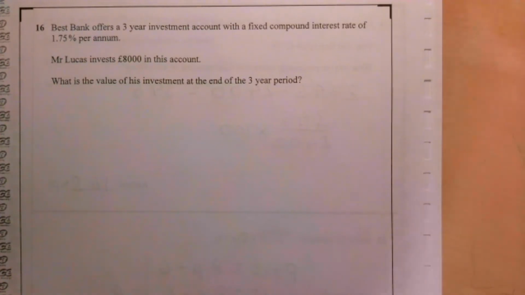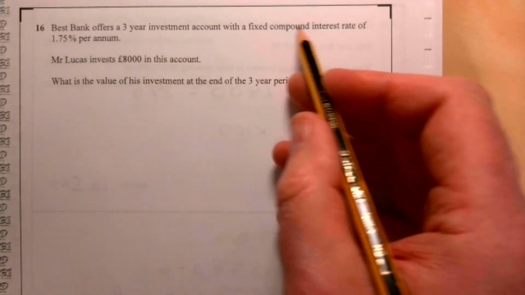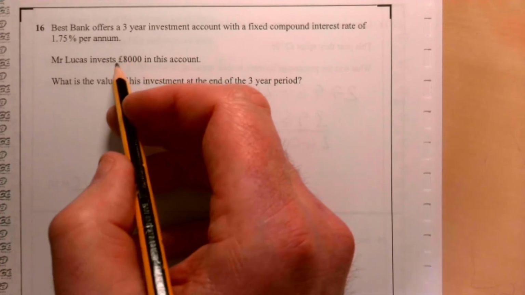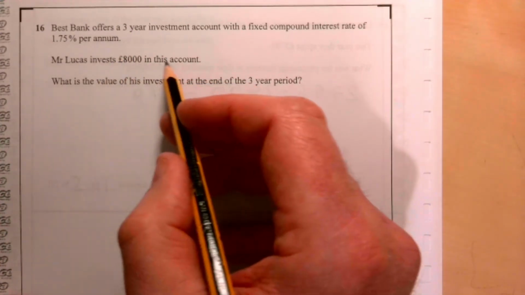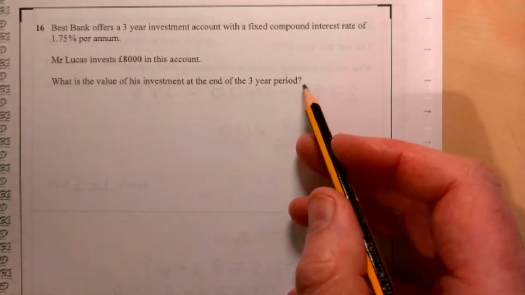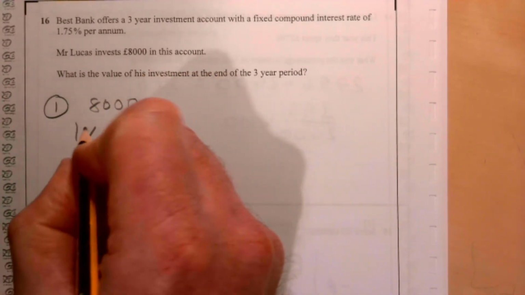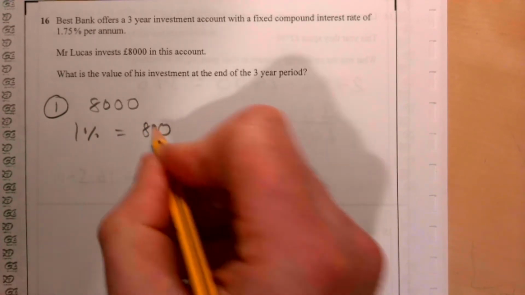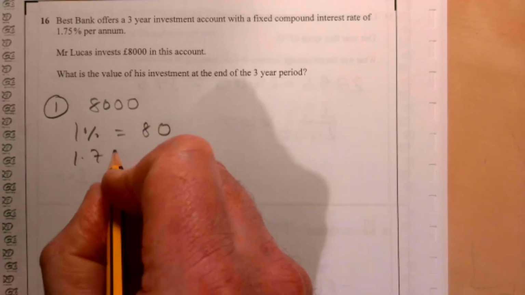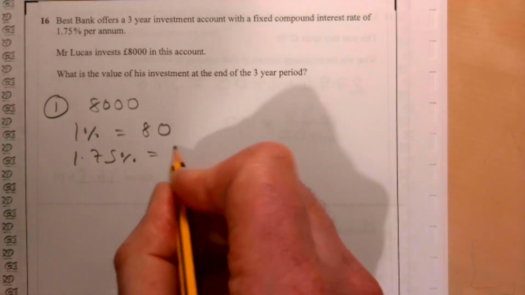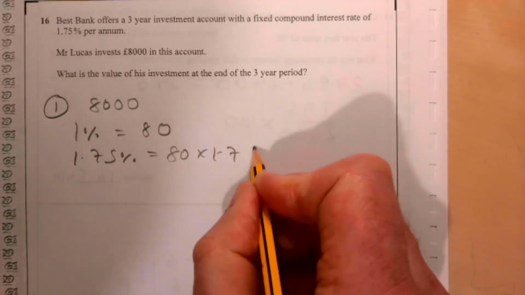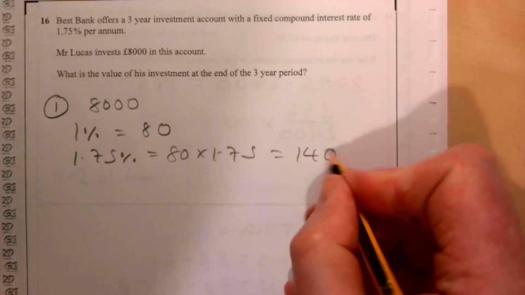Question 16. Best Bank offers a 3-year investment account with a fixed compound interest rate of 1.75%. Mr. Lucas invests £8,000 in this account. What's the value of investment at the end of the 3-year period? There's quick ways of doing this, there's slow ways of doing this, and I go sort of a halfway house here. So we start off with 8,000. 1% is of course going to be £80. 1.75% then, as we times this, it's 80 times by 1.75, and that gives us £140.